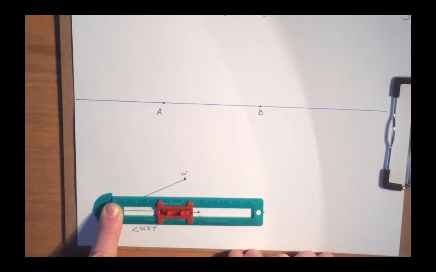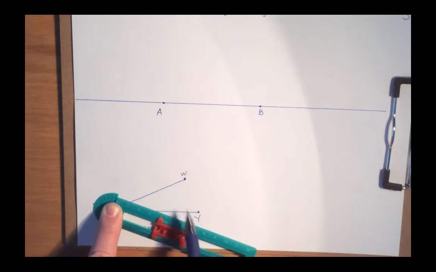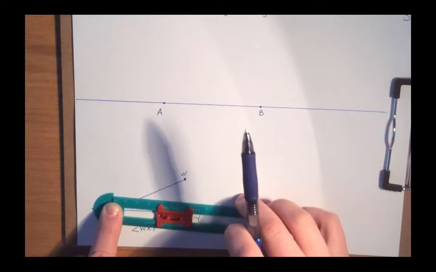Where do we have to line up the red thing? Just inside these two points. Not on the dot, but just inside the two points. It doesn't need to be lined up with any dot. Nope, that's a great question. Okay.